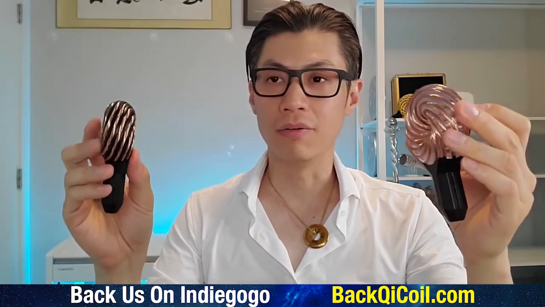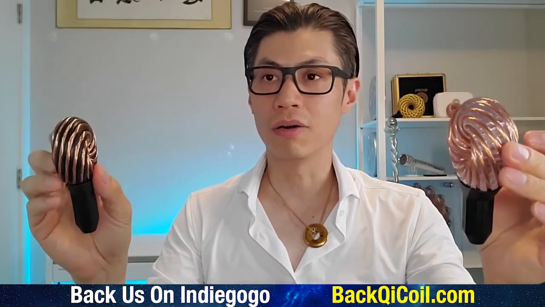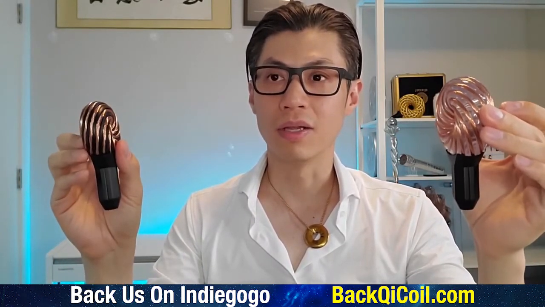So there's some kind of metaphysical benefit to it. Like I said, you can put water in between them, or you can put body parts or a person, and you may be able to enhance the effects of it.